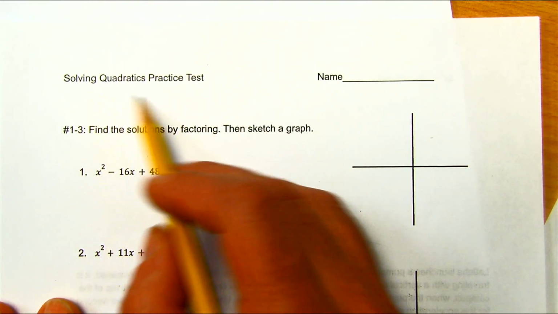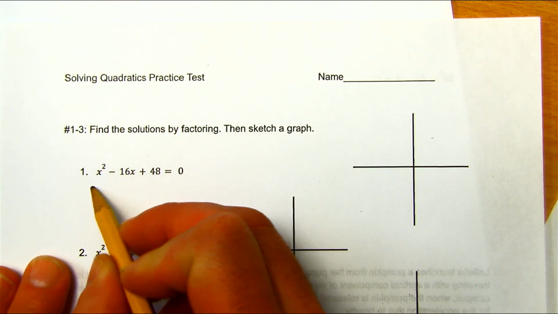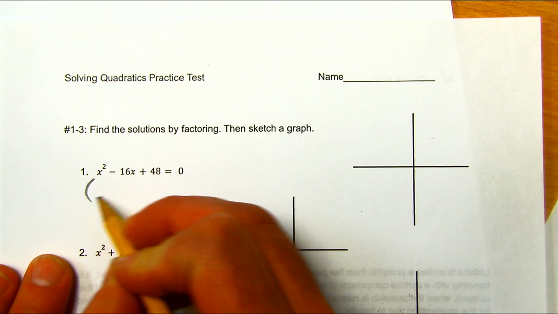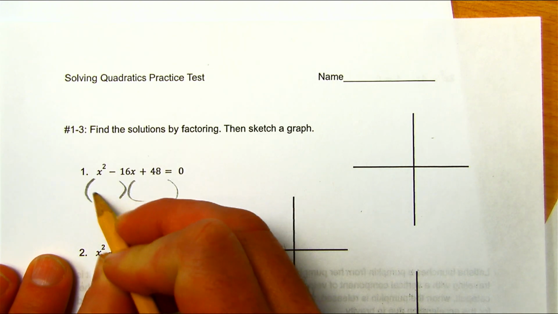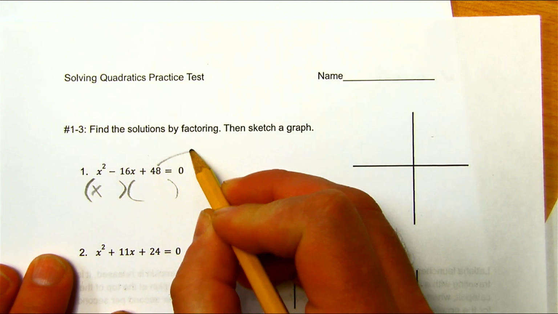It's going to be the walkthrough for the solving quadratic practice test. If you were in class today, you might want to skip ahead slightly because I'm going to do this problem again.